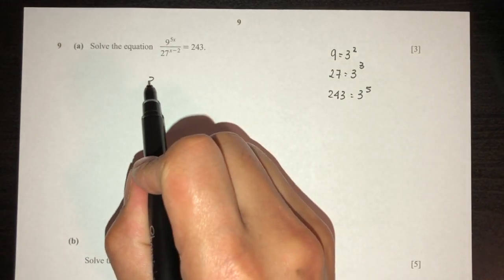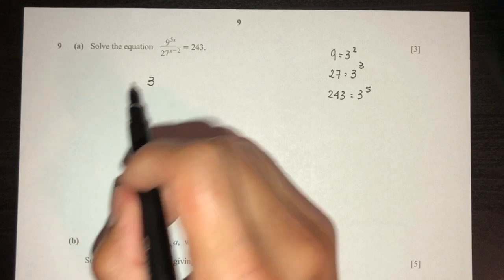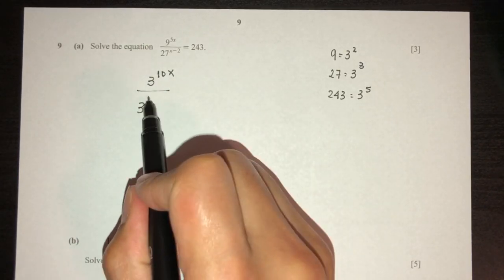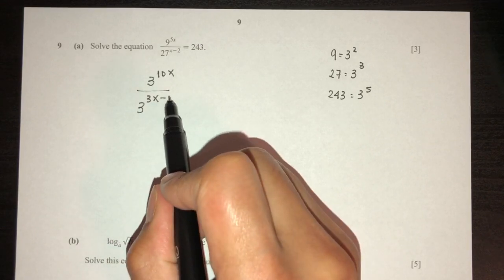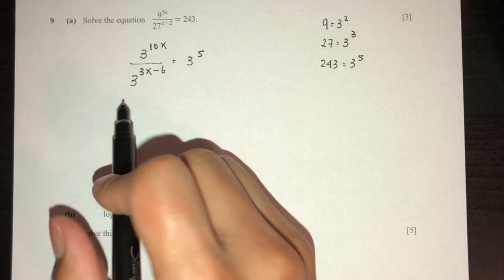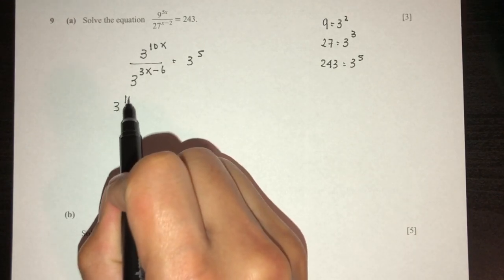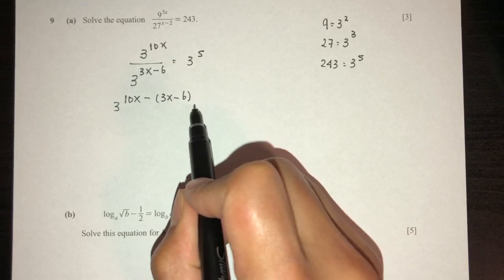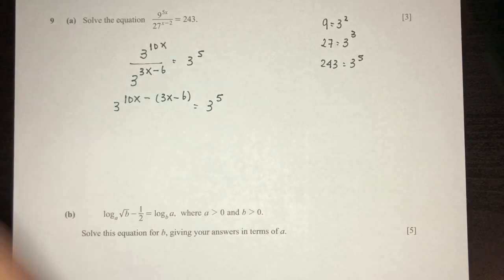This will become 3 power 10x divided by 3x minus 6, 3 power 5. So simplify again, you will have 10x minus 3x minus 6 equal to 3 power 5.